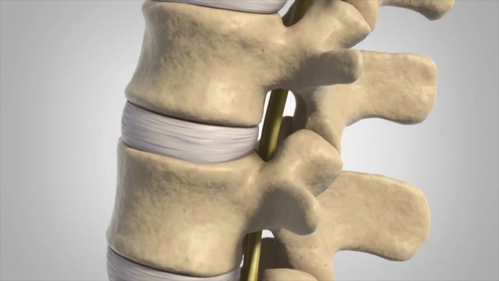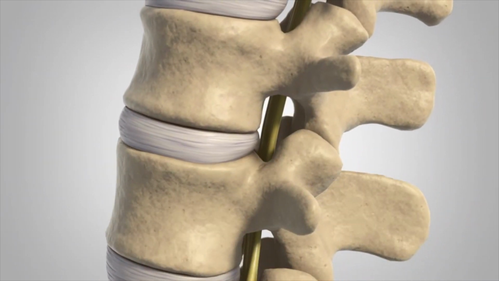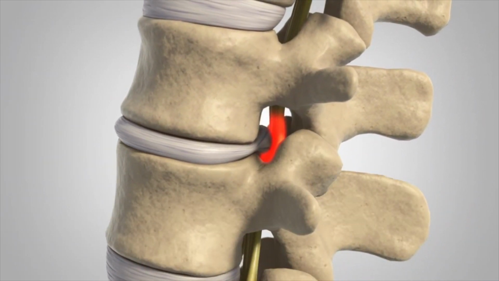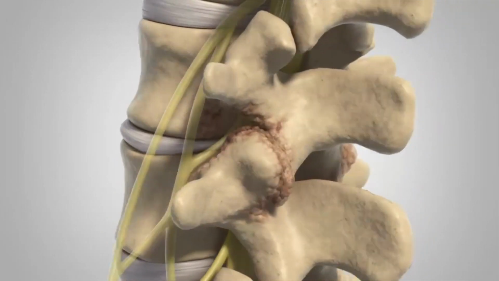As we age, our spine starts to degenerate, and this degeneration is a normal aging process of our body. It happens in our skin and our hair.